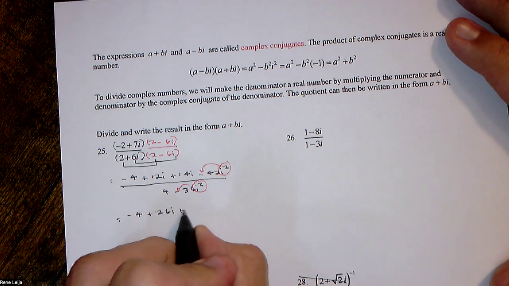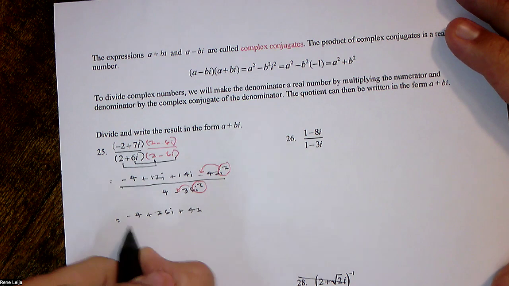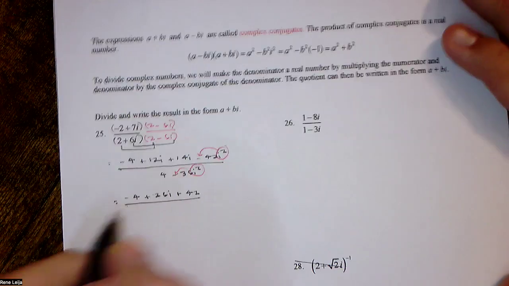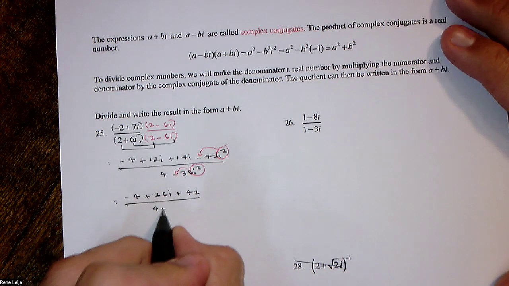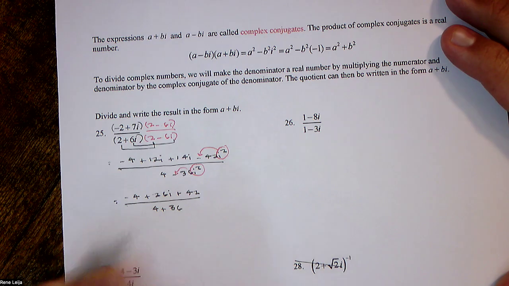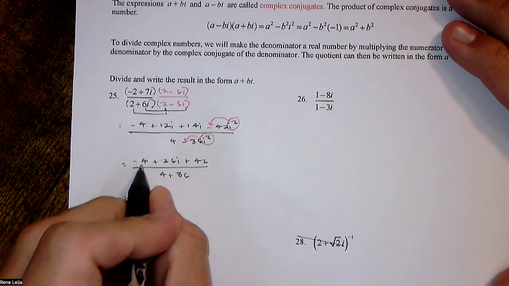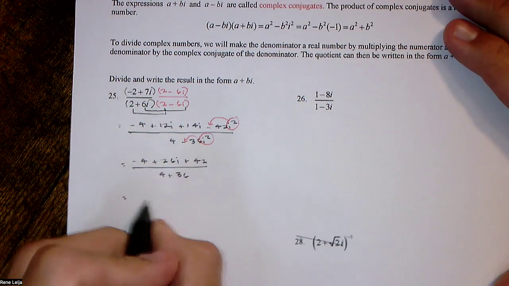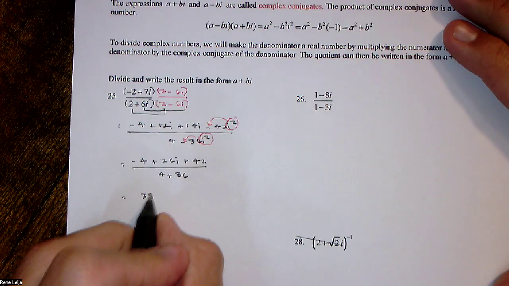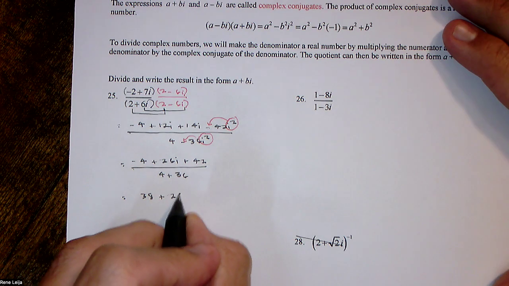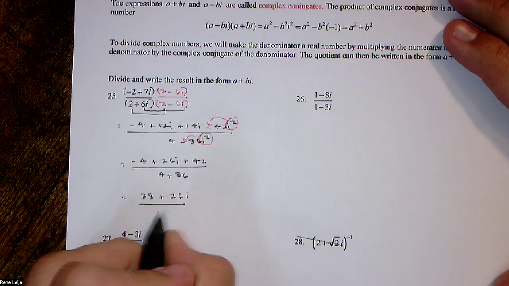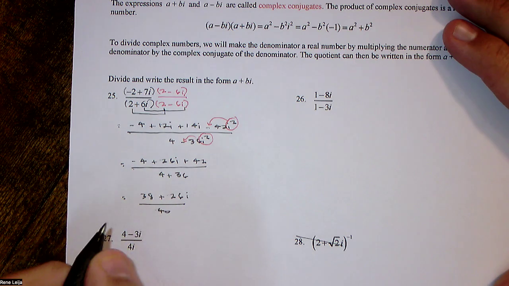This is going to turn into a positive 42, all over 4 plus 36. So minus 4 plus 42, that's 38 plus 26i, all over 40.